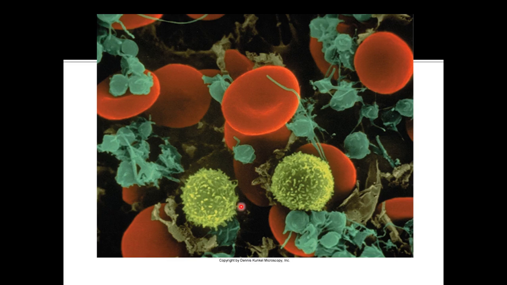So also in this picture we see these white blood cells here, kind of fuzzy looking, and then these green items here, these are platelets, thrombocytes. So we'll talk about these coming up in the next few minutes.